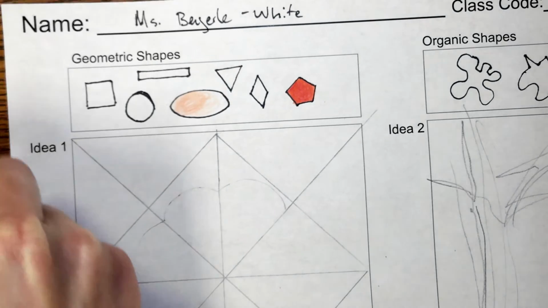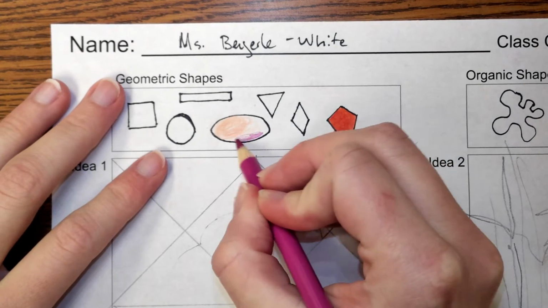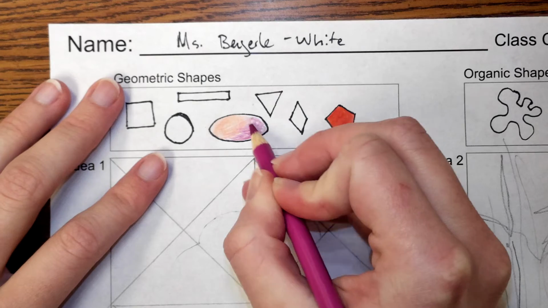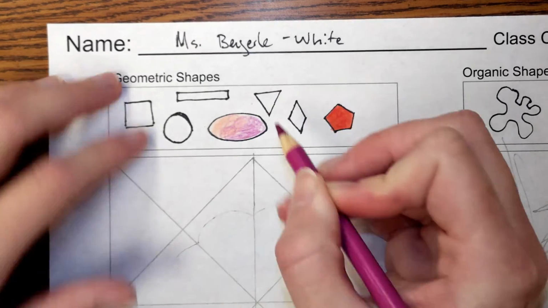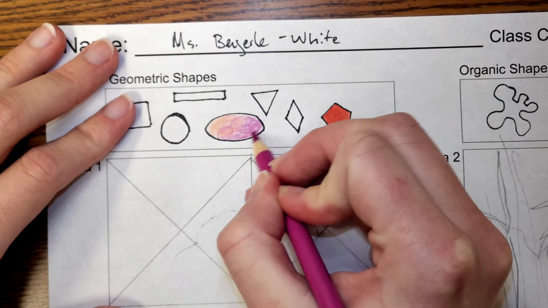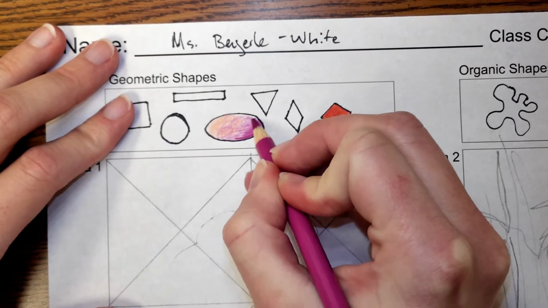So maybe I would overlap this peach and this magenta color in my oval. So I'm starting out by coloring with little tiny circles. Right now I'm beginning to create the blend, but it's not burnished yet because when I twist it, it doesn't look shiny. For it to be burnished, we have to see the light actually reflect off of the paper.